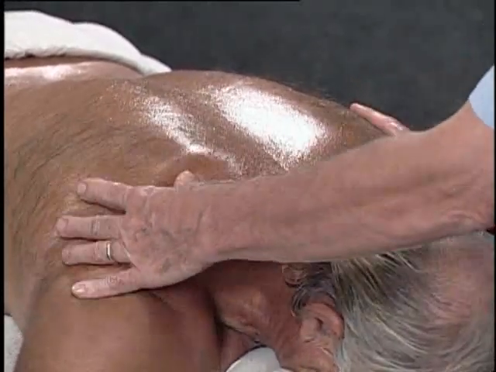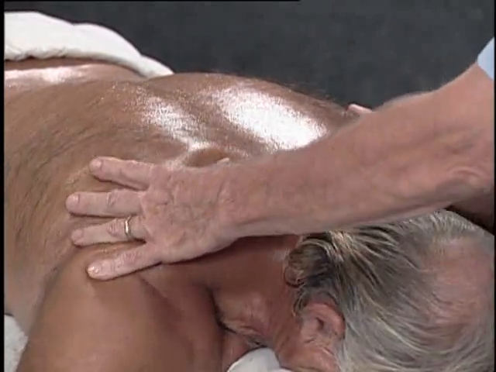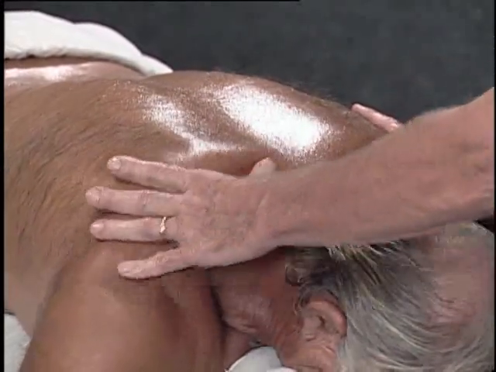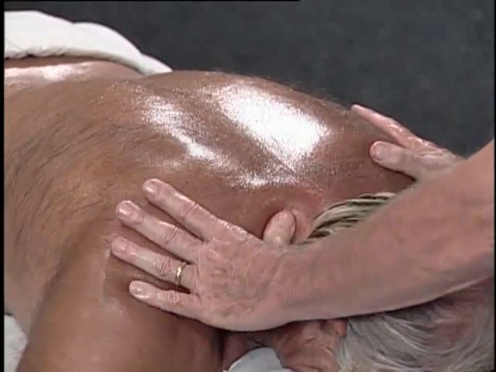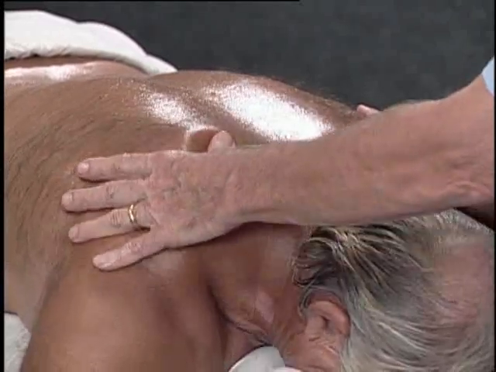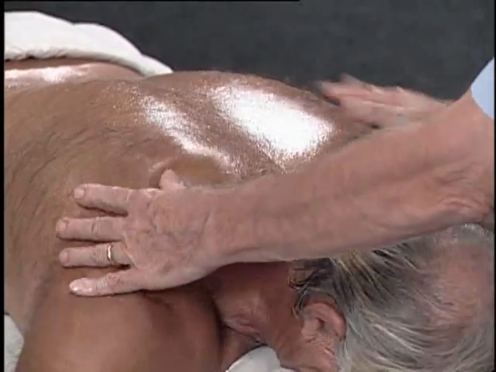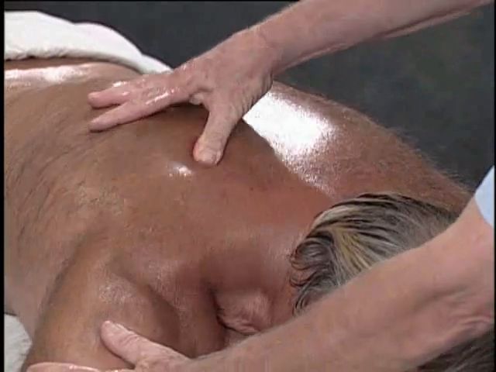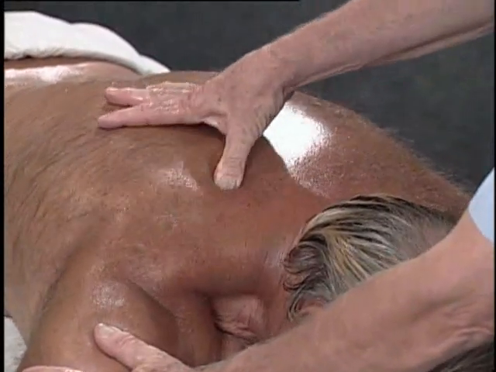Now, again, you don't want to be using the little muscles in your thumb. You want to be using the muscles in your arm because the bigger the muscle, the less it works. So now I'm working on the right side, and you can see it pretty well. And I'll switch. And this is tension headaches.